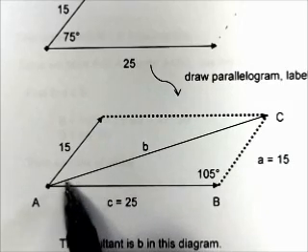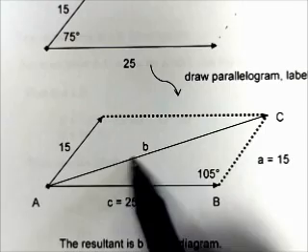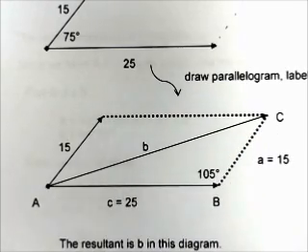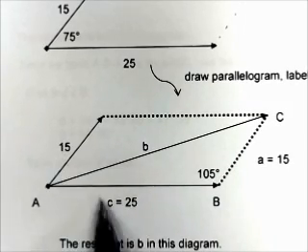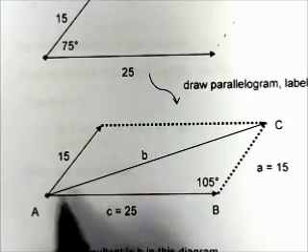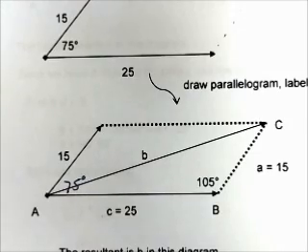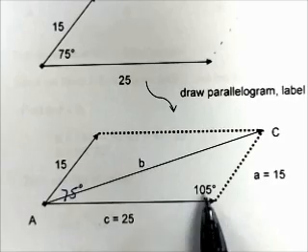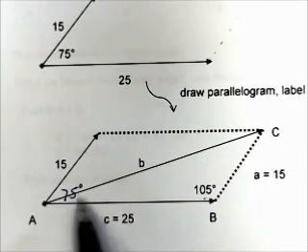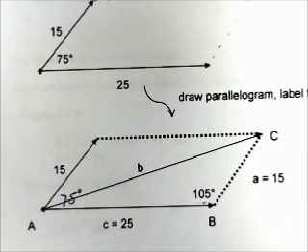Now, draw the resultant. We want to find the magnitude of the resultant. So now draw the resultant. That's the diagonal of the parallelogram, between the two forces. And we know that the angle between the two forces is 75. Well, now with the parallelogram, what's this consecutive angle measure? It's 105 because it's the supplement of 75. Consecutive angles in a parallelogram are supplementary.